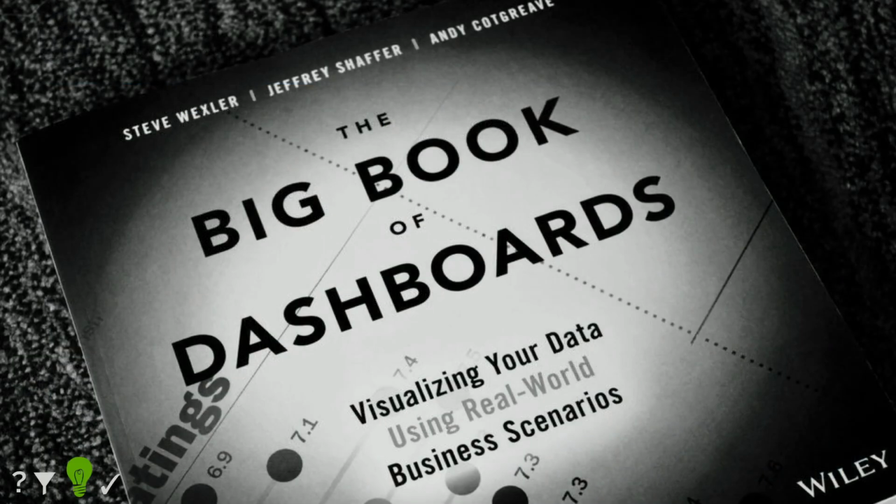Lastly, I want to give a shout out to the Big Book of Dashboards. This book is seriously like a recipe book for your dashboards, and there are so many examples in it that one of them is bound to be similar to the scenario that you're working on. It's a really good book to keep on your desk if you're someone who creates dashboards regularly.